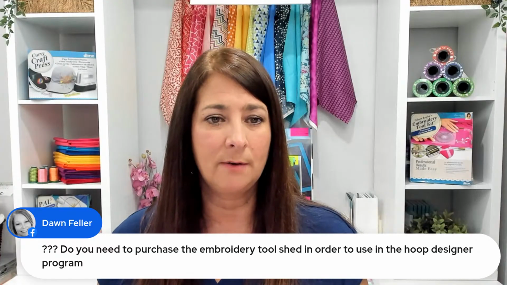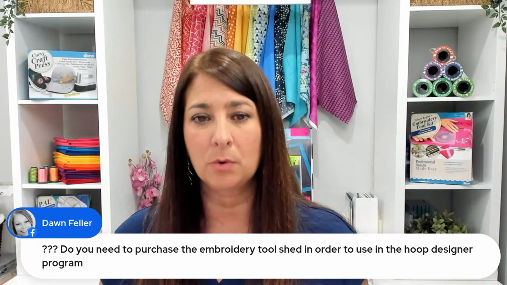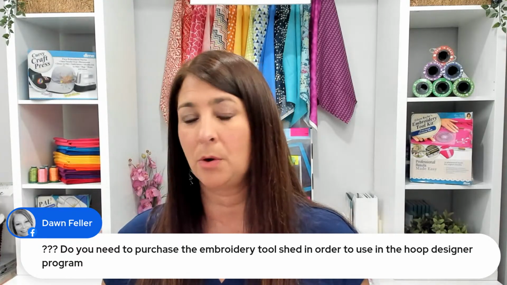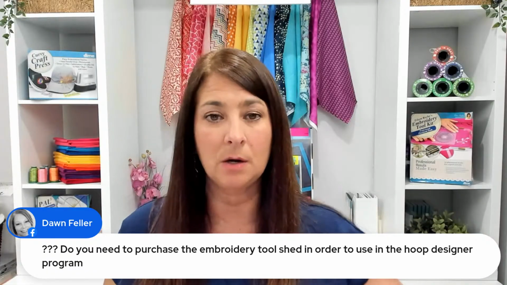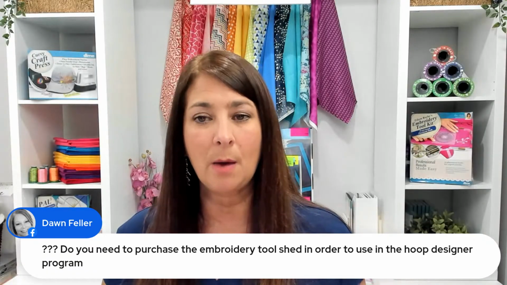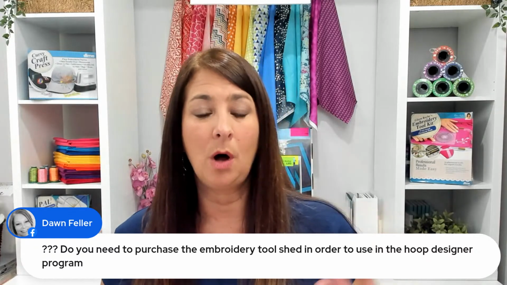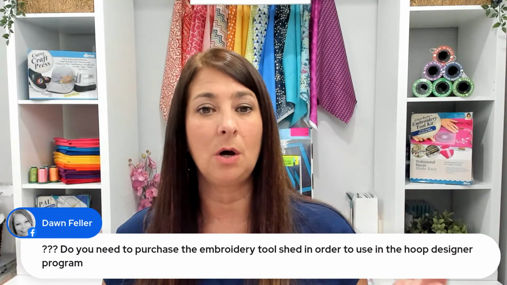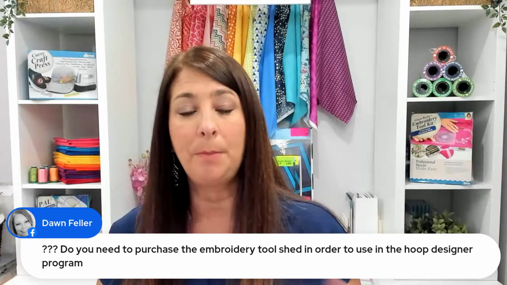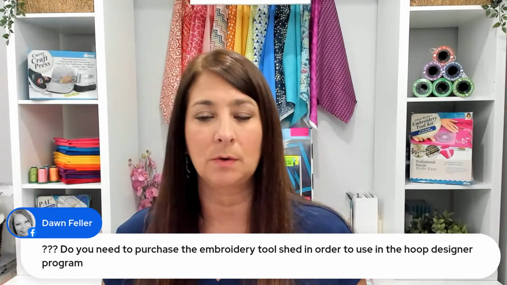And then Dawn Feller says, do you need to purchase the embroidery toolshed in order to use the In the Hoop Designer program? No, you do not. So in the Hoop Designer software, you can purchase that one program. And when it installs on your computer, it will automatically install the embroidery toolshed, the parts that it needs, and then all the features from the In the Hoop Designer. So you do not have to purchase anything else. You can just purchase In the Hoop Designer, and it will install what it needs inside of the embroidery toolshed to run.